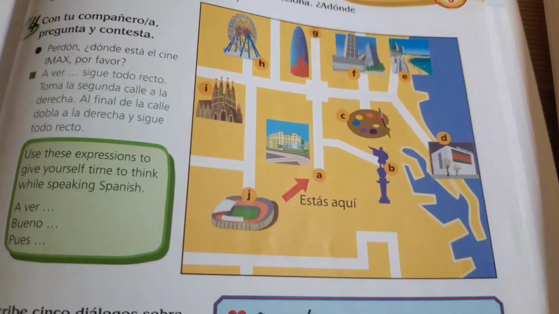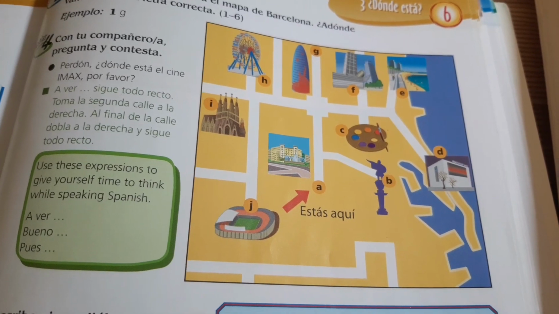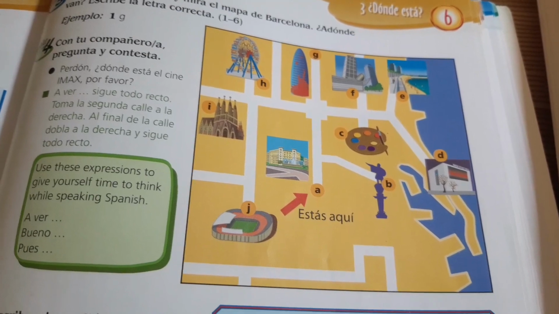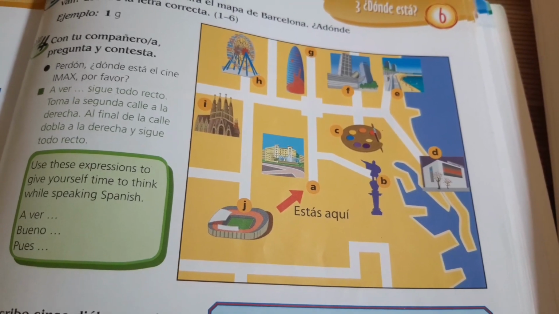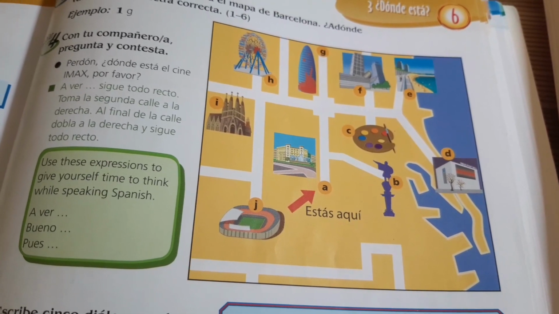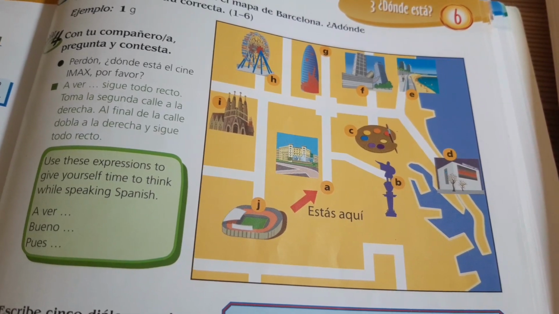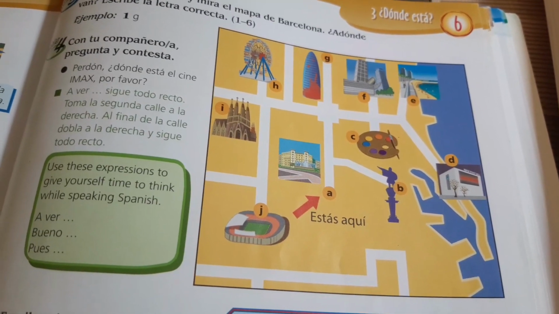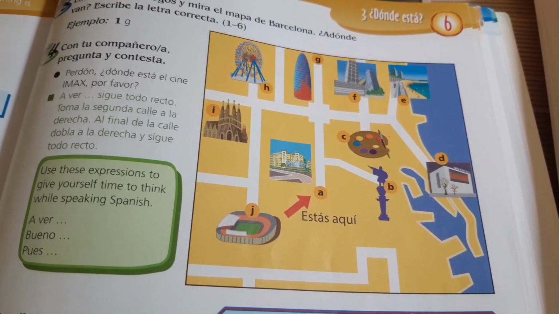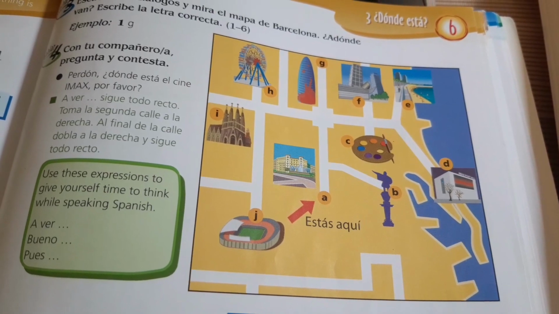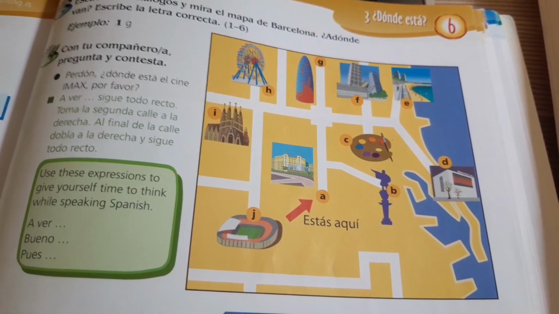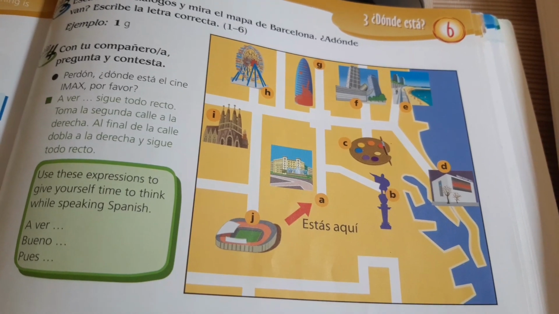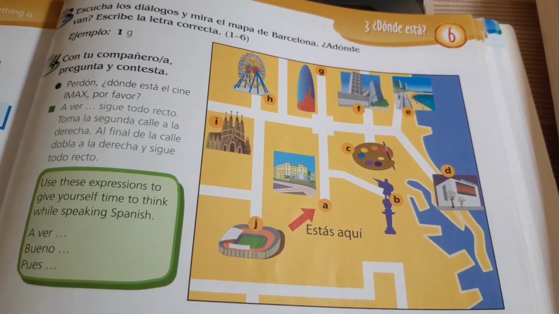So the second one, número 2. Perdón. ¿Dónde está Bip? Pues sigue todo recto, toma la primera calle a la derecha y está al final de la calle. Número 3. ¿Dónde está Bip? Por favor. Bueno, sigue todo recto, dobla a la izquierda y luego toma la primera calle a la izquierda otra vez y sigue todo recto. Está al final de la calle.